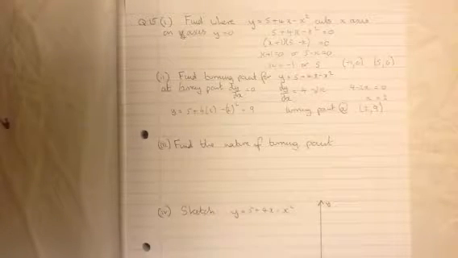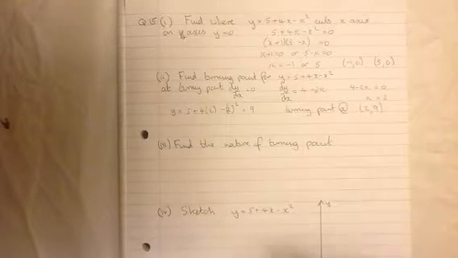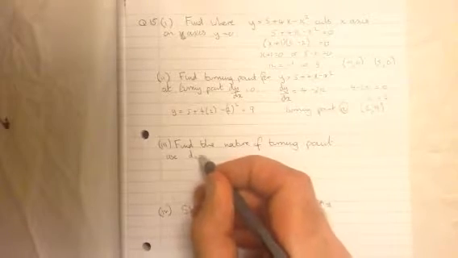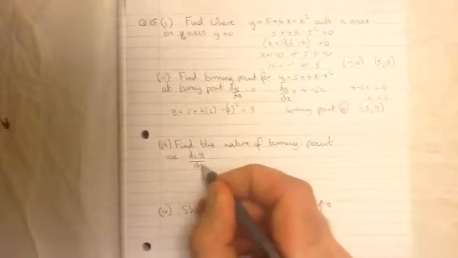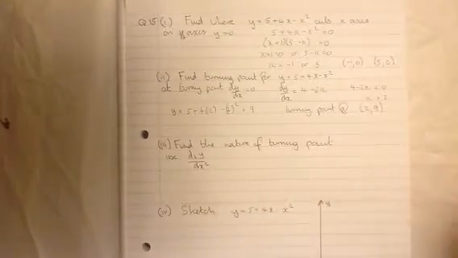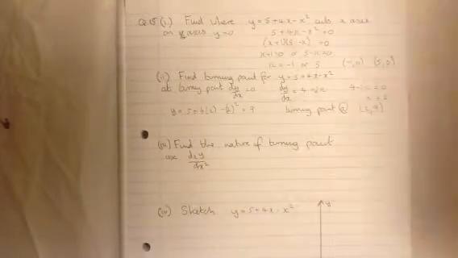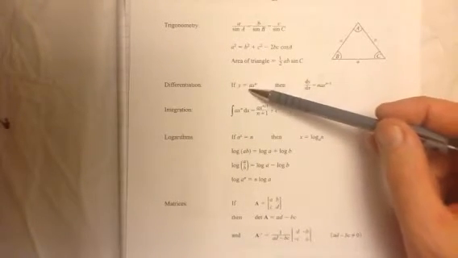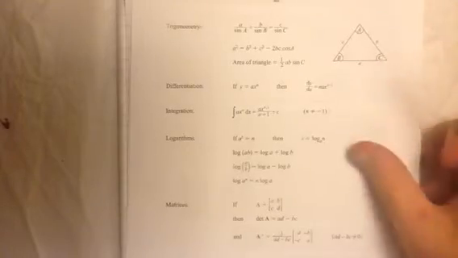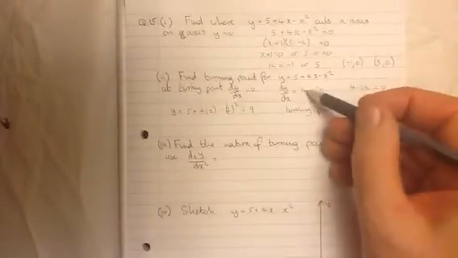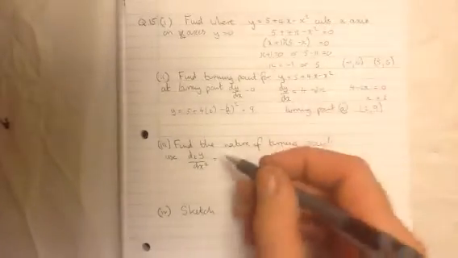Now, in the third part we're then asked what kind of turning point it is, what's its nature. And to do that we use d2y by dx squared, which is just dy by dx differentiated. So again, it's differentiation, so again reminding ourselves to differentiate you multiply by the power and you reduce the power by 1. Okay, so d2y by dx squared is going to be: differentiate 4 becomes nothing, differentiate minus 2x becomes minus 2.